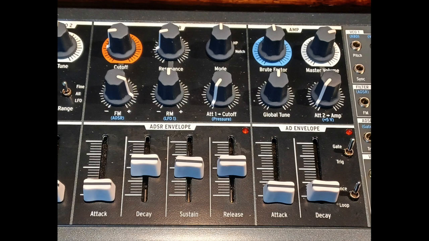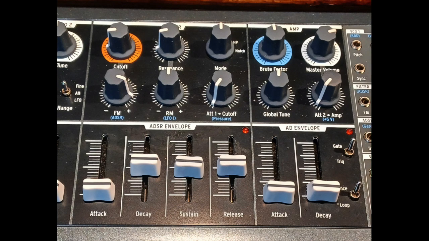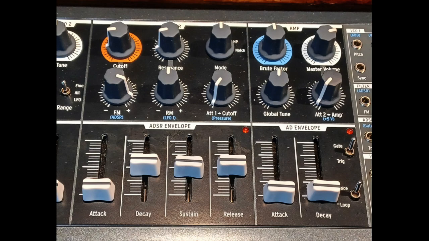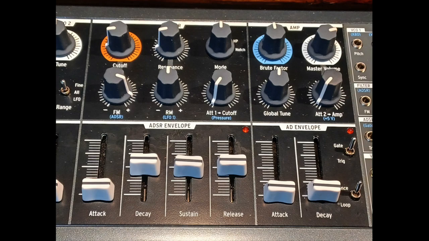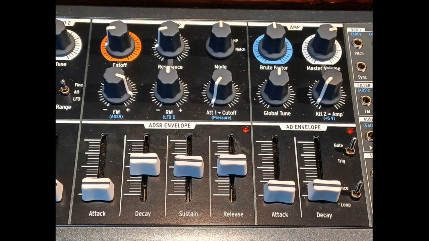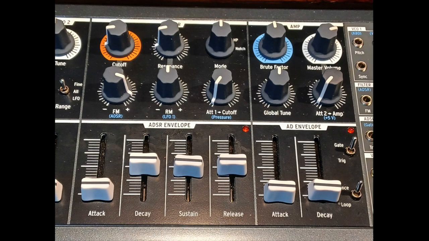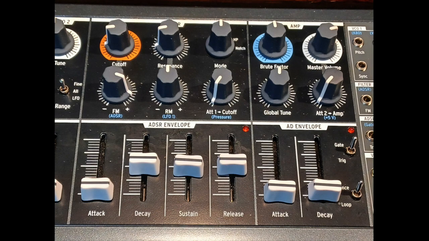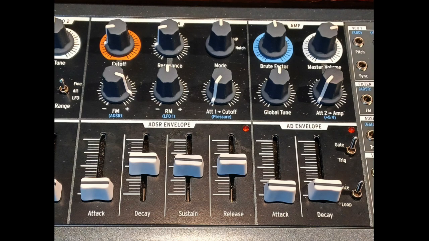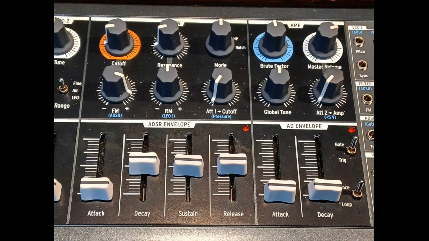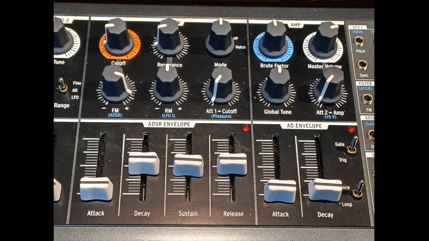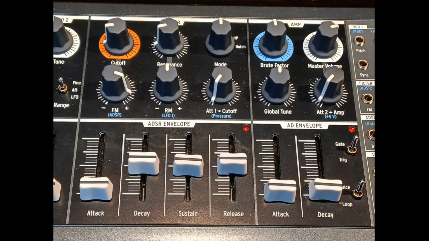Now, the FM knob that's beneath the orange cutoff knob is going to send the ADSR envelope below that to the filter. Now, when that FM knob is at 12 o'clock, in other words, pointing straight up, it has no effect on the filter. As you turn it clockwise, so here it's at 4 o'clock, you're going to get a lot more effect of the ADSR on the filter. So instead of the filter just going wah, it's going to go wow, depending on your ADSR settings.